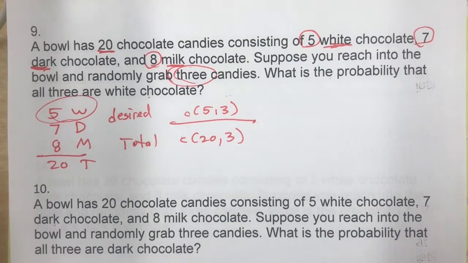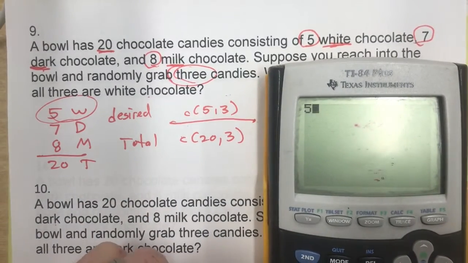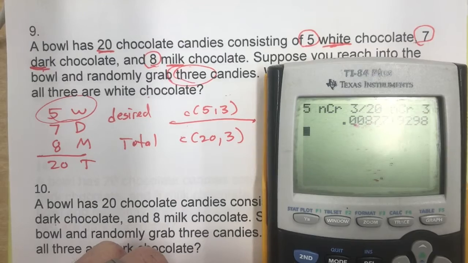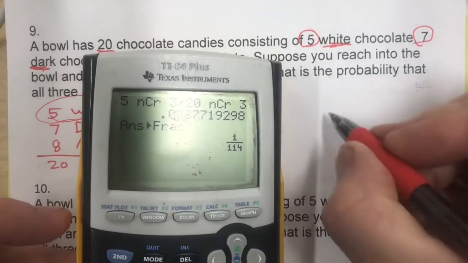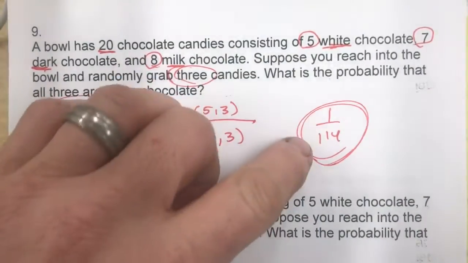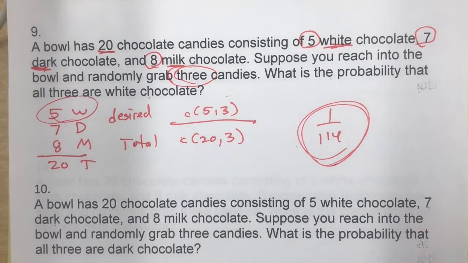And that would be it. So 5 NCR 3 divided by 20 NCR 3. Okay, and I think on this it wants a fraction. So it'd be 1 over 114. So 1 out of 114 times, so it's not very good probability.